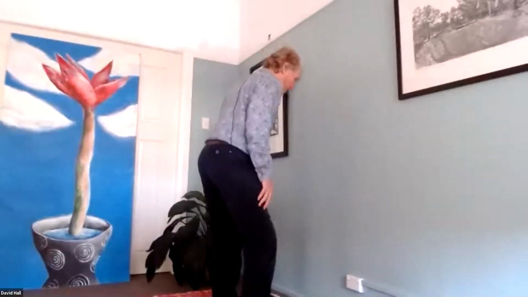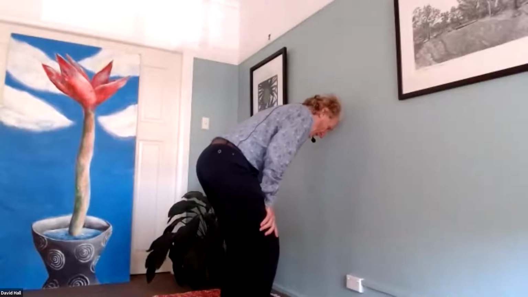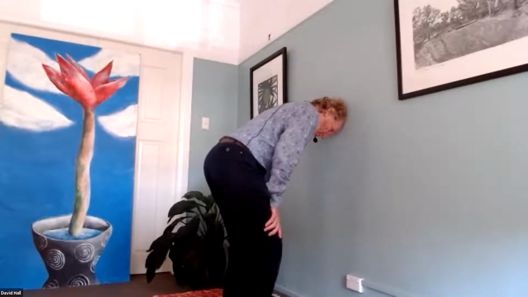And where is the center of your pelvis? Center of the rib cage. And could you place the crown of your head on the wall? Bend over and place your head gently against the wall.